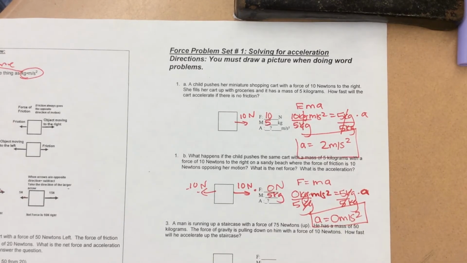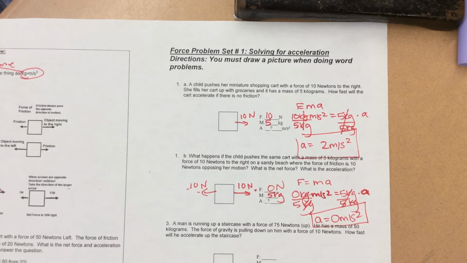Go ahead and try 3 and 4A. Check your answers against the red ones, and then move on.